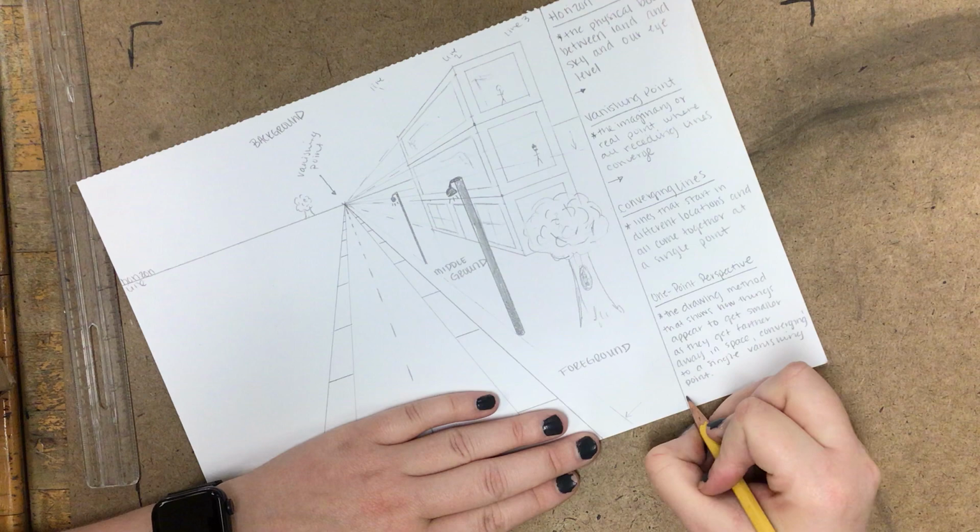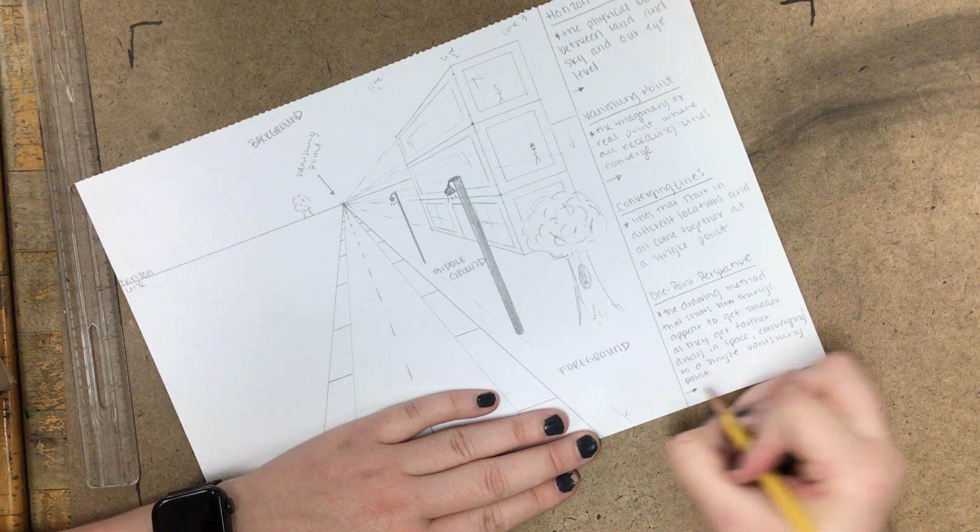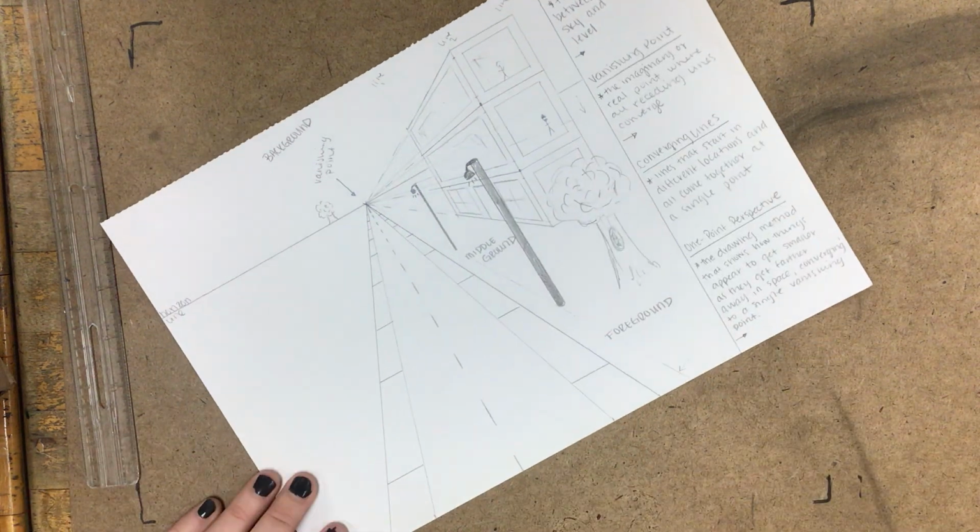All right? And then you can write your little definition down here.